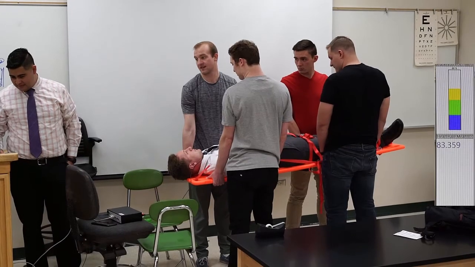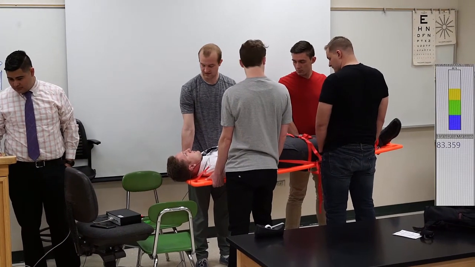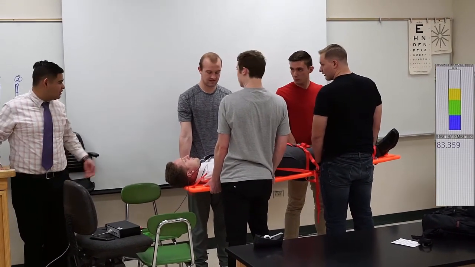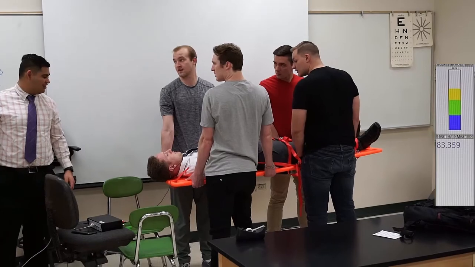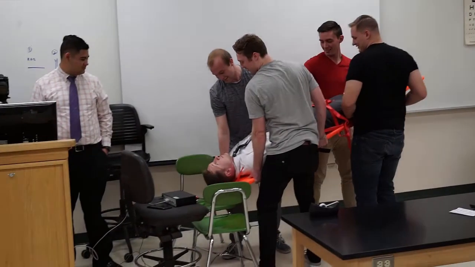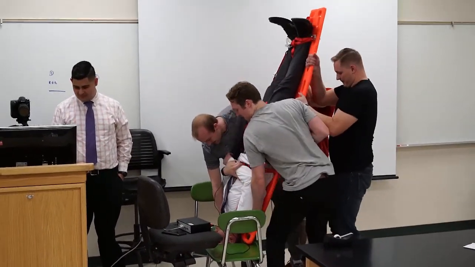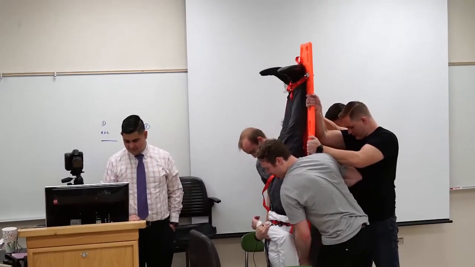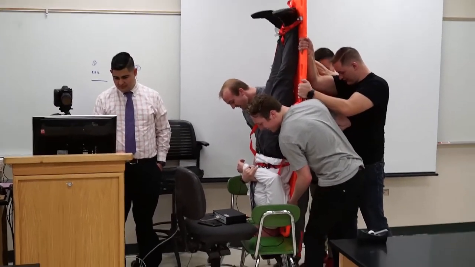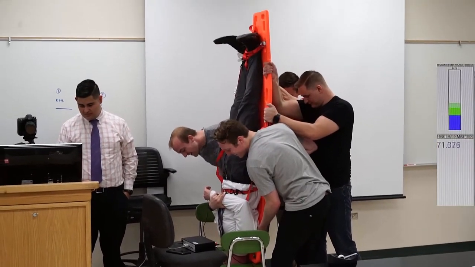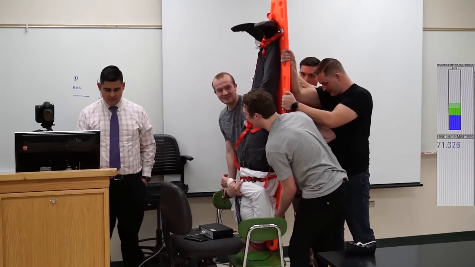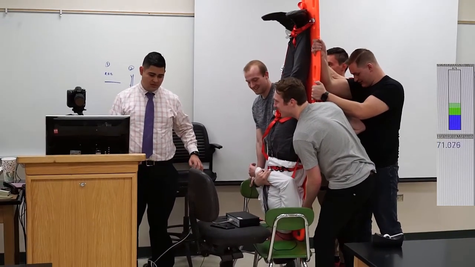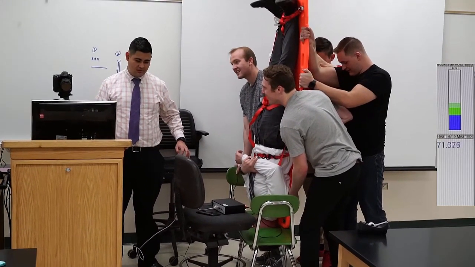So on my left, there's a guy named Mario wearing a purple tie, and he's watching the screen, and on the right-hand side, you can see a screenshot of what my heart rate was when I was lying horizontally. And then they invert me, and once my heart rate stabilizes, you can see a little cord coming down from my right thumb. And on the screen here, on the right-hand side, you can see that my heart rate when I was inverted dropped to about 71 beats per minute from where it was at about 80.